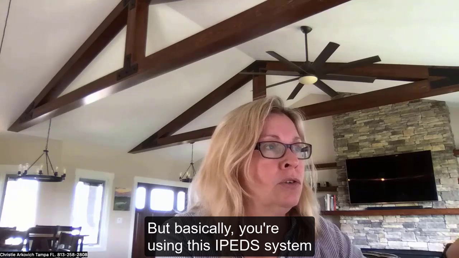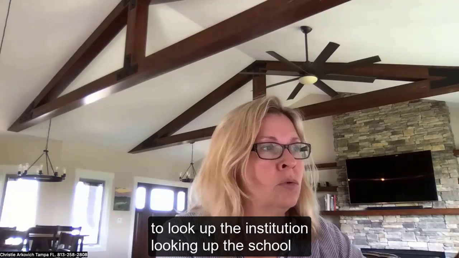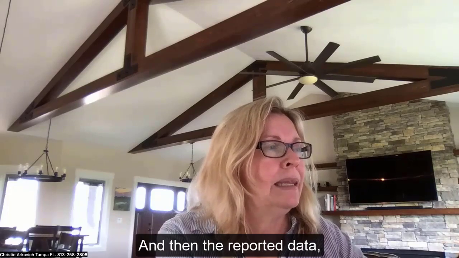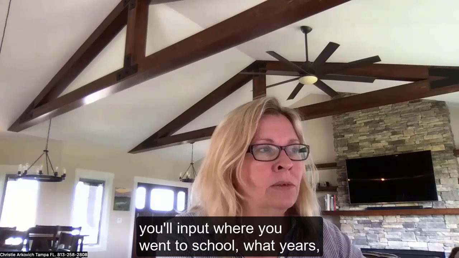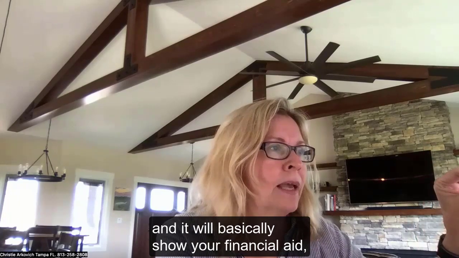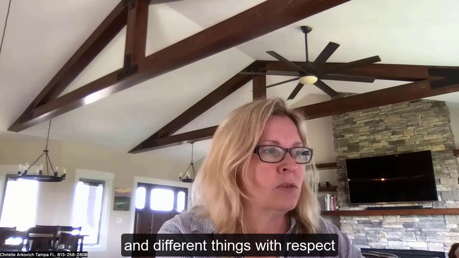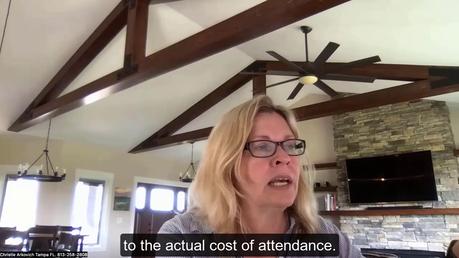Basically, you're using this IPEDS system to look up the institution, looking up the school by name and so forth. And then for the reported data, you'll input where you went to school and what years, and it will show your financial aid and different things with respect to the actual cost of attendance.